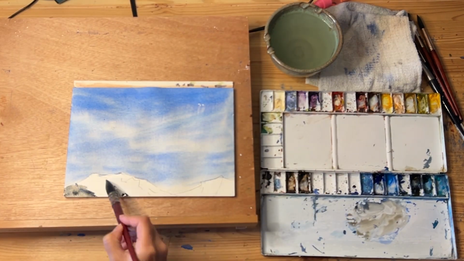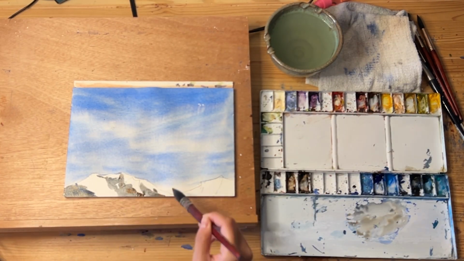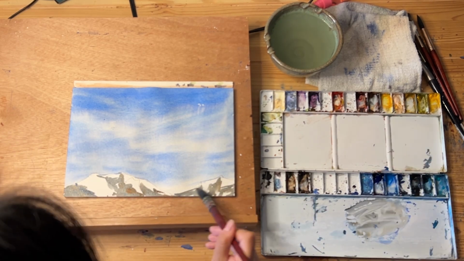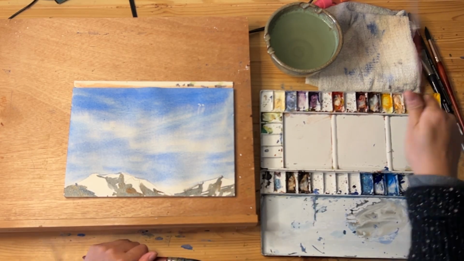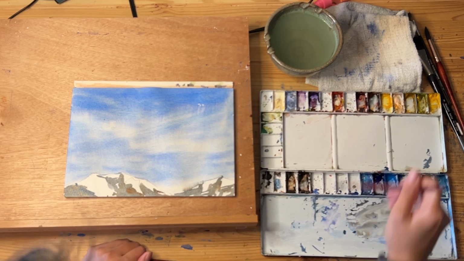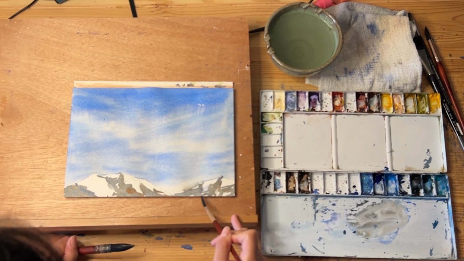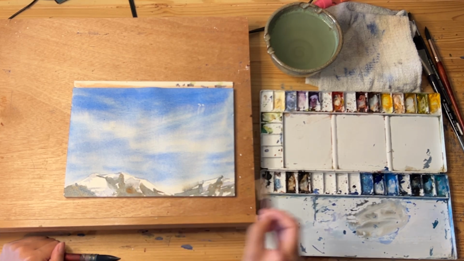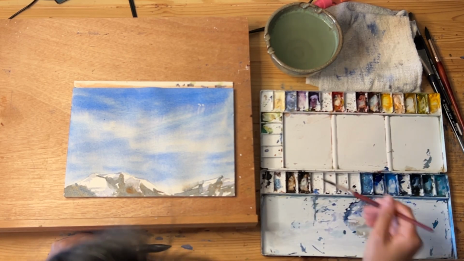To finish up the painting, I will be painting these snow peaks by also using a negative painting technique where I'll mainly be focused on painting the rocks between the snow. And then in the end, I like going back in to add some lavender color for the shaded part of the snow.